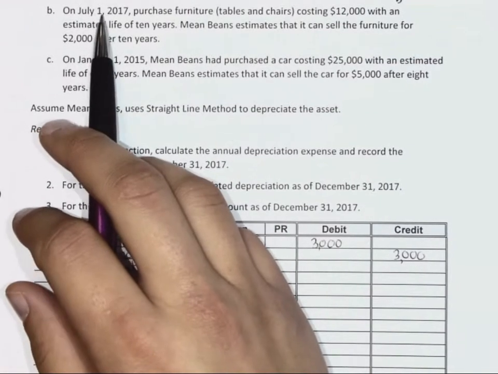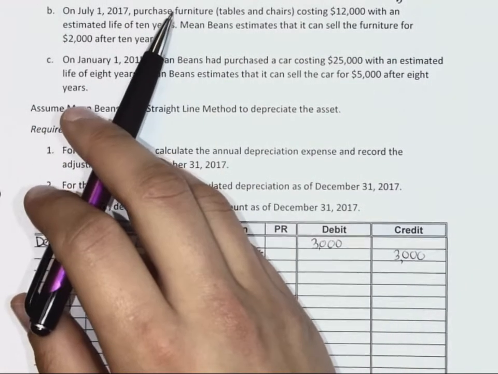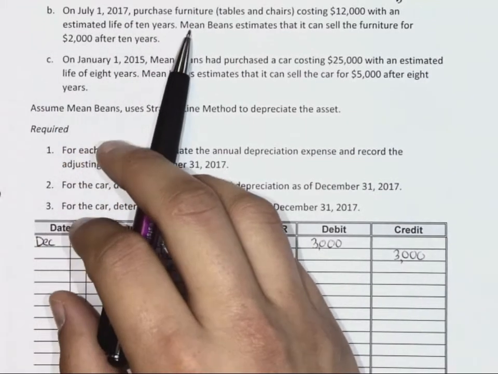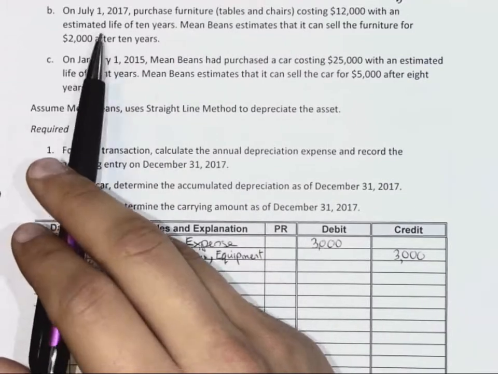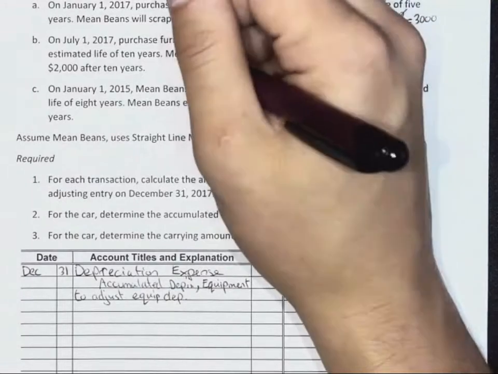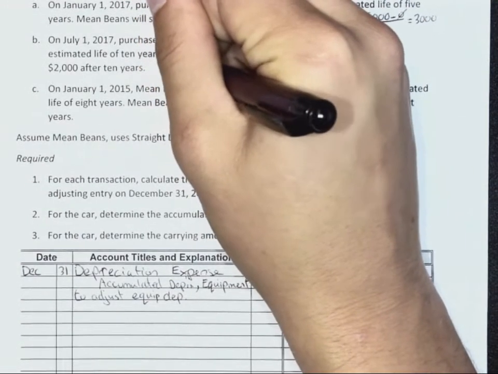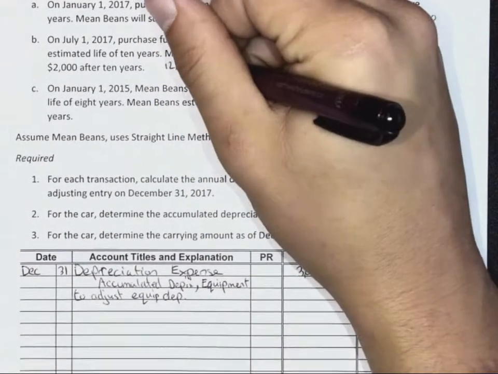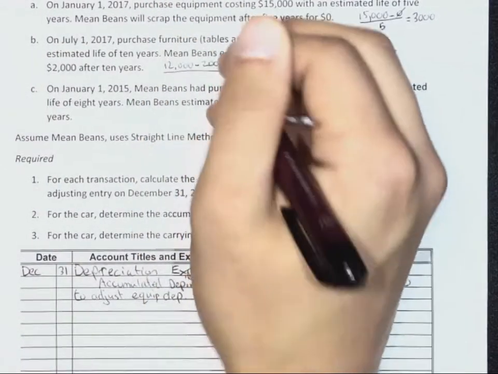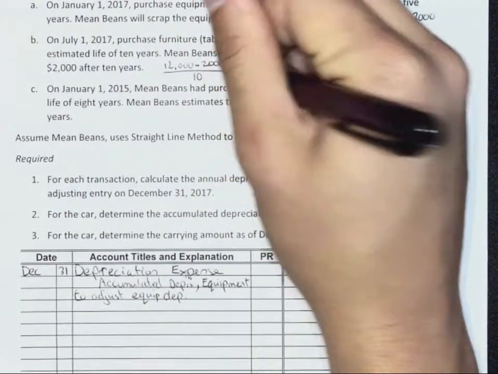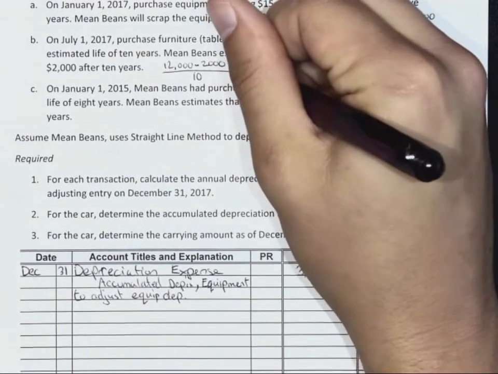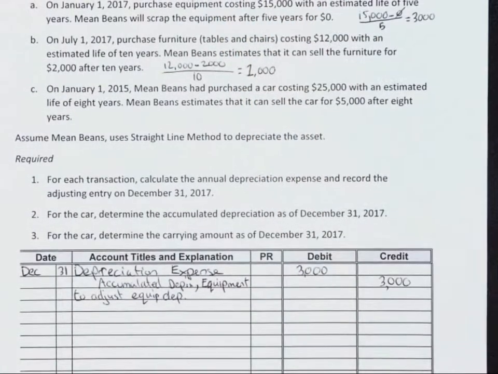On July 1st, 2017, we purchased furniture costing $12,000 with an estimated life of 10 years. Mean Beans estimates that it can sell the furniture for $2,000 after 10 years. So what is the purchase price? What is the residual value? What is the number of useful years? How much do we depreciate annually? So we have our annual depreciation.